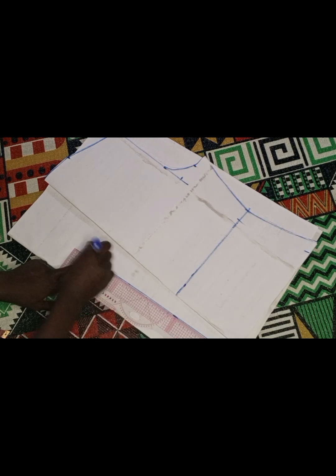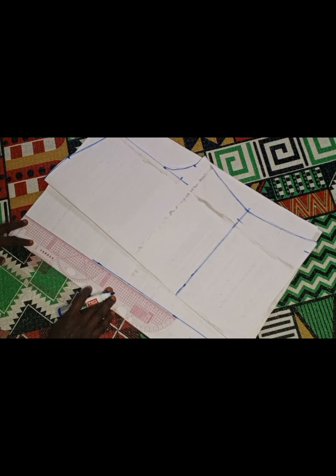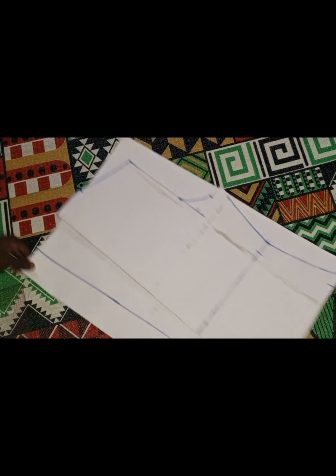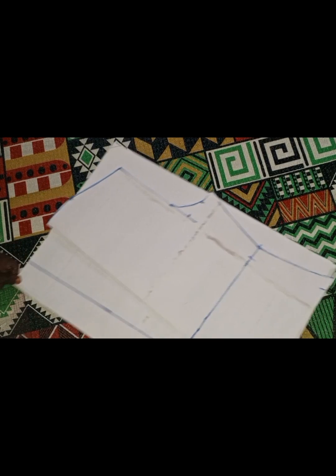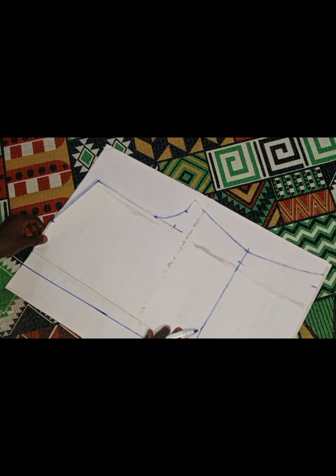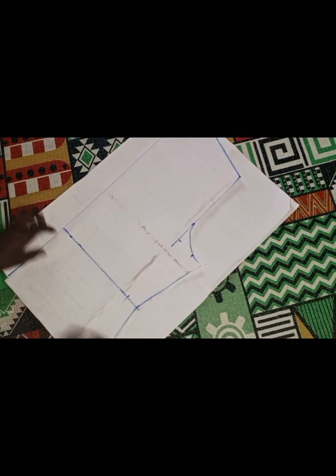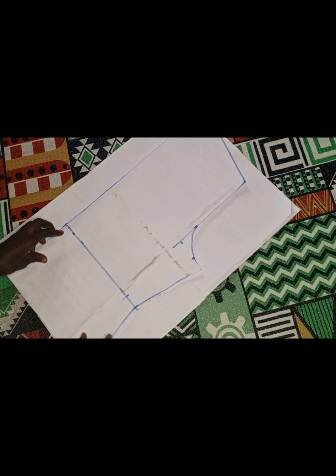Most times I use 2.5 inches or 3 inches. That is what I enjoy using. So you just measure your 2.5 inches or your 3 inches, then you place your back pattern on it and cut it out. It's just like the way you put zipper allowance at the back. Here it is not a zipper allowance, it is a placket. That is where your button and your buttonhole will be.